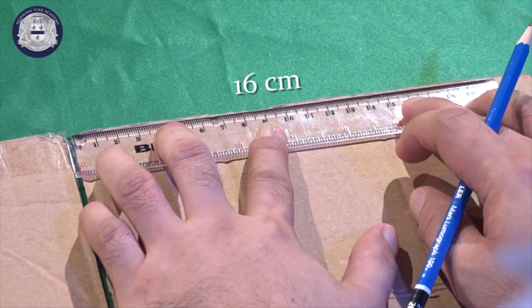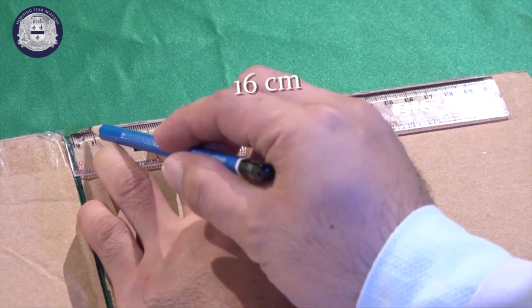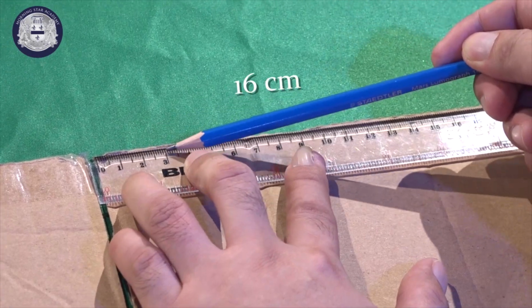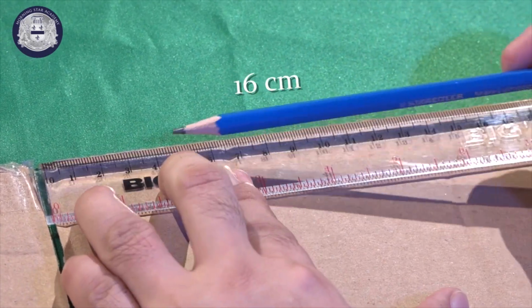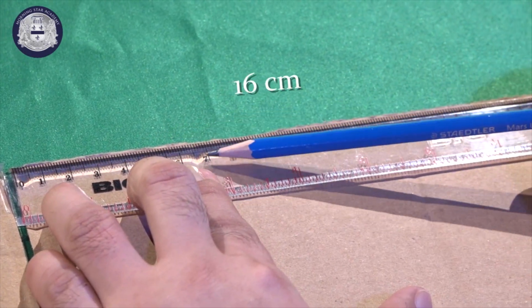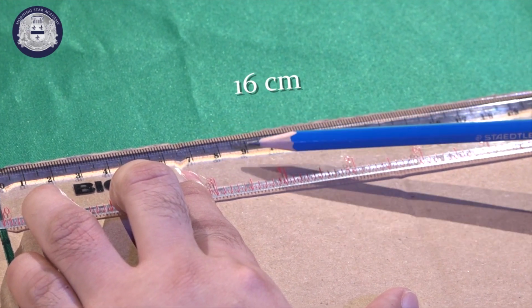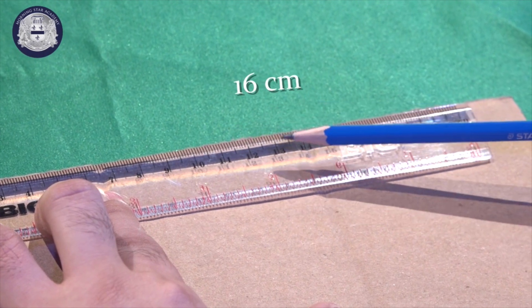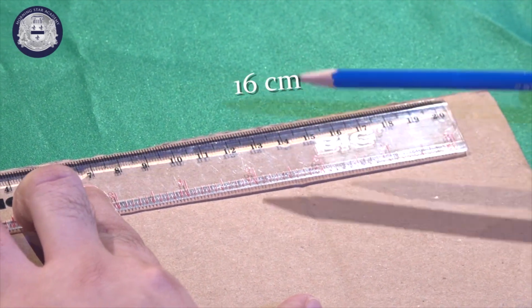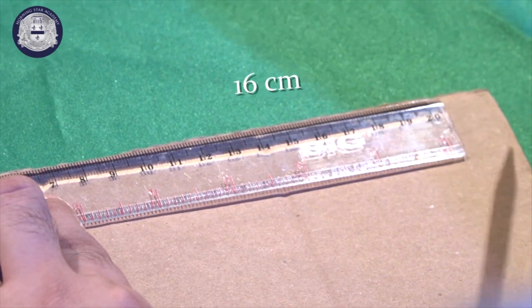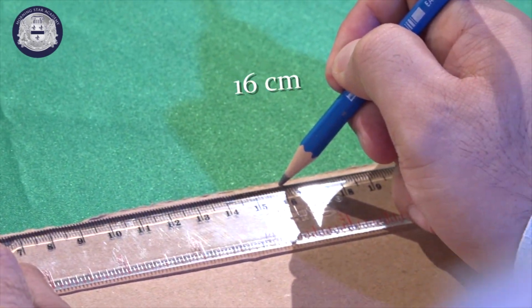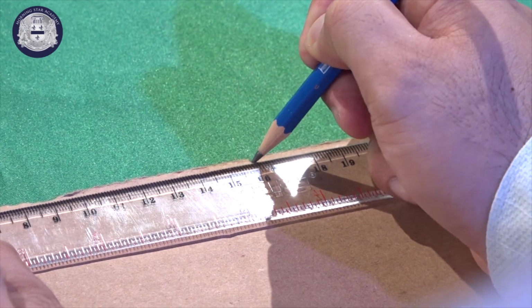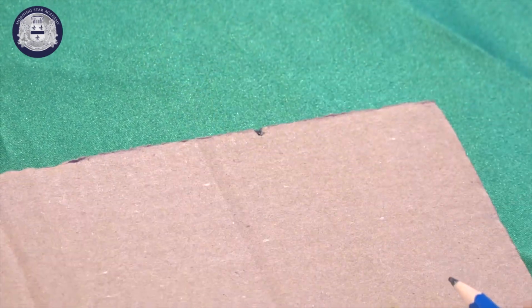Starting from the edge of this carton here, we will count 16 centimeters. So we will mark in this part for 16 centimeters. Okay?